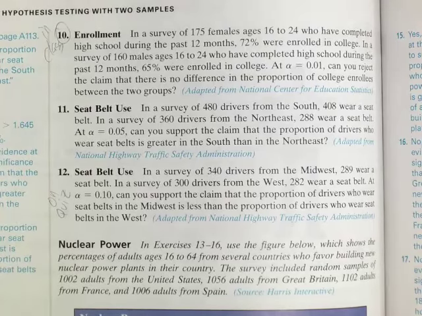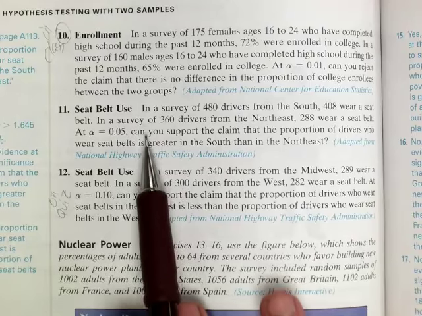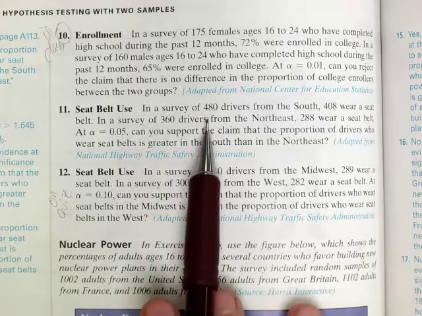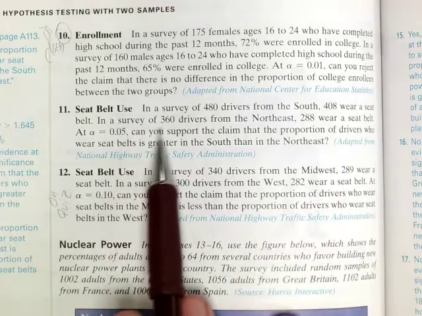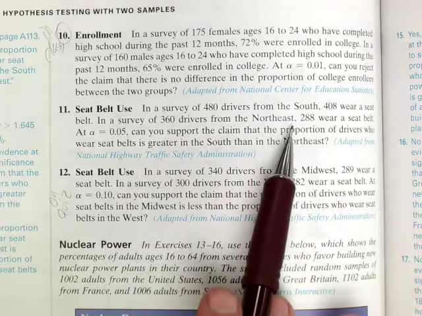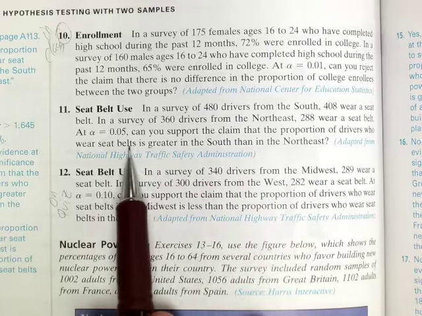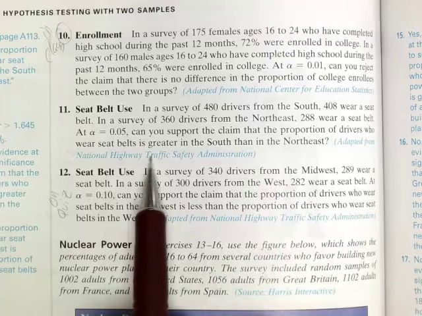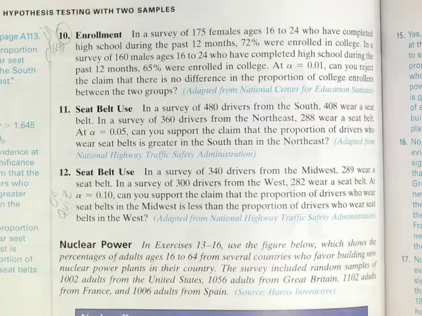Alright, let's take a look at one more quick example of a hypothesis test for the difference between two proportions. Let's take a look at the seatbelt use problem. In a survey of 480 drivers from the south, 408 wear a seatbelt. In a survey of 360 drivers from the northeast, 288 wear a seatbelt. At alpha equal 0.05, can you support the claim that the proportion of drivers who wear seatbelts is greater in the south than in the northeast?